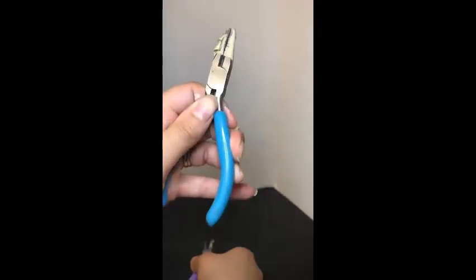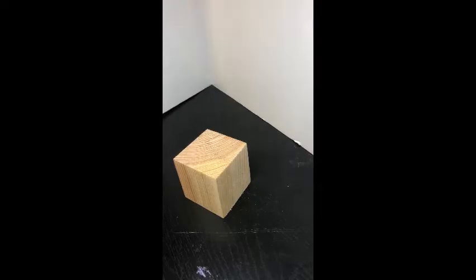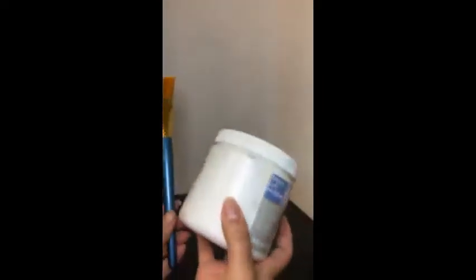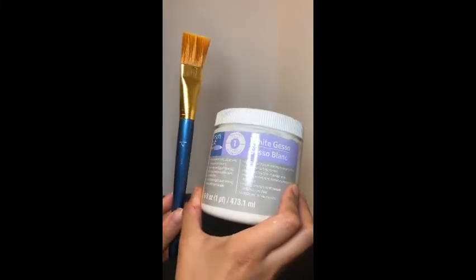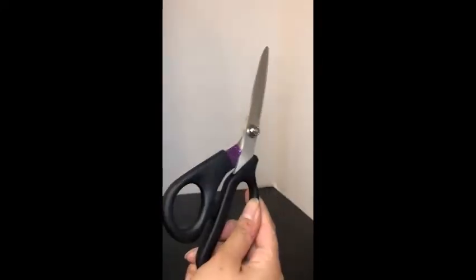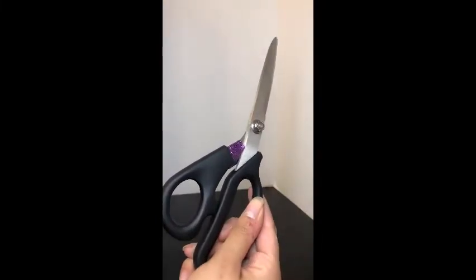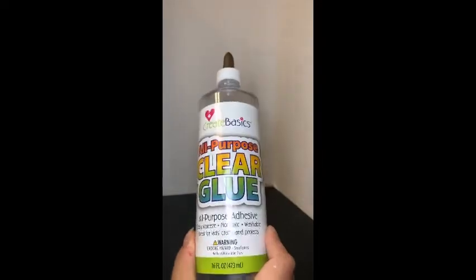You will also need a wooden block. I got this one at Dollar Tree for $1. You'll also need a paintbrush and white gesso or clear gesso. You will also need scissors to be able to cut some of the material. Alternatively, you could also use clear glue or regular glue instead of the gesso.